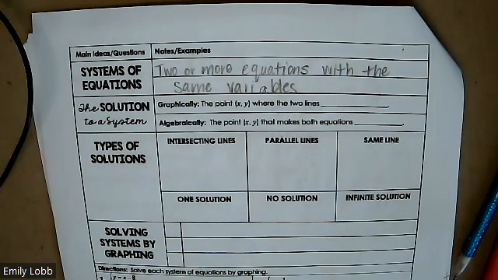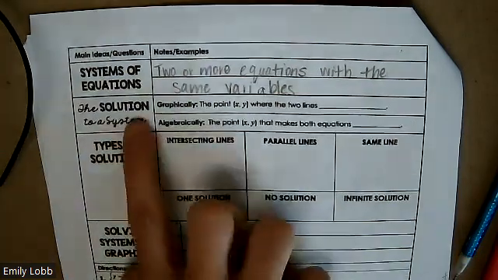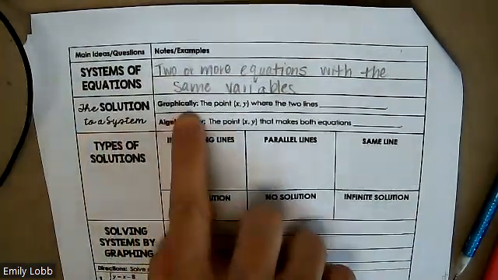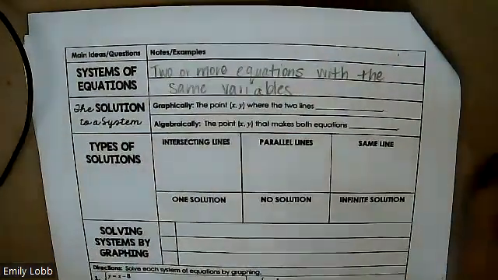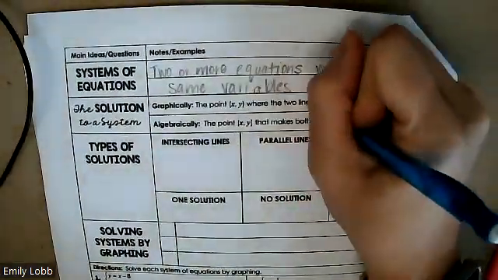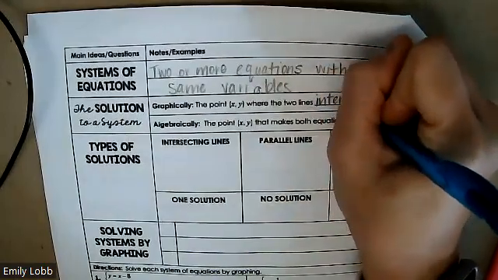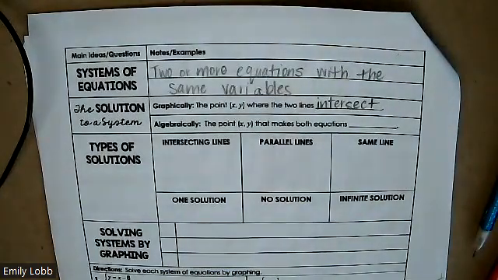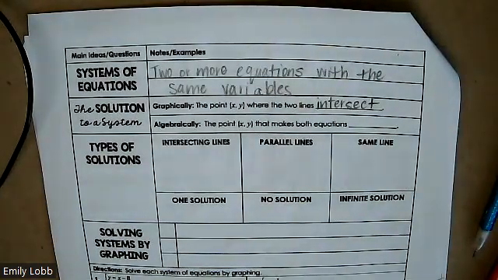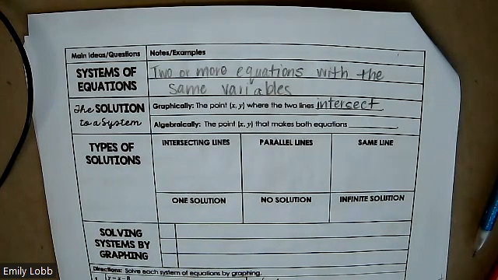All right, so graphically, the solution to a system is the point xy where the two lines, what? Do you remember? Intersect. Excellent. So right where they cross, right where they touch, right where the two lines intersect is the solution to a system graphically.